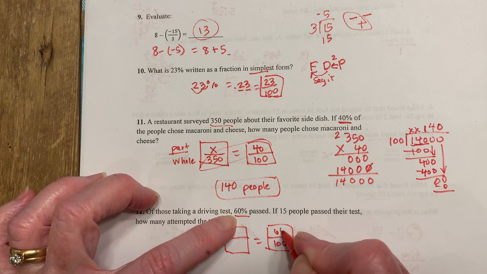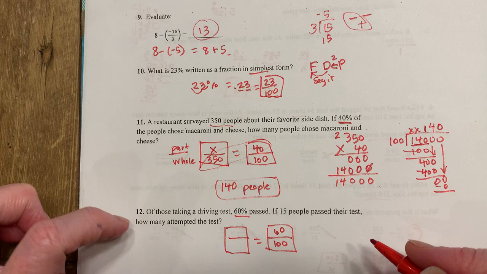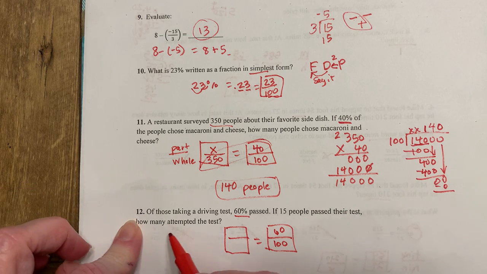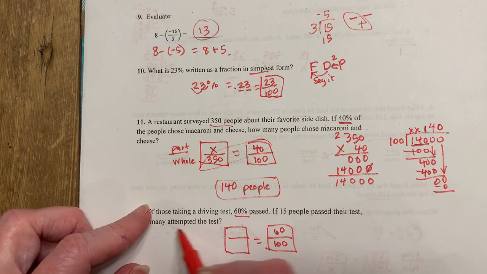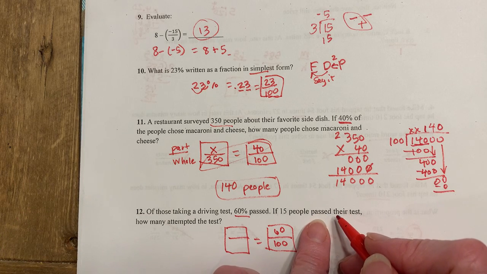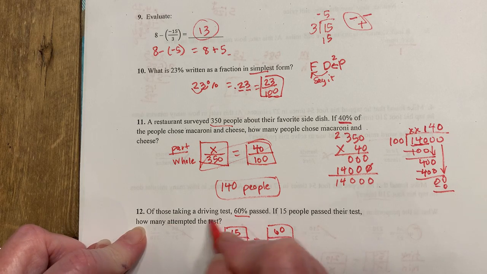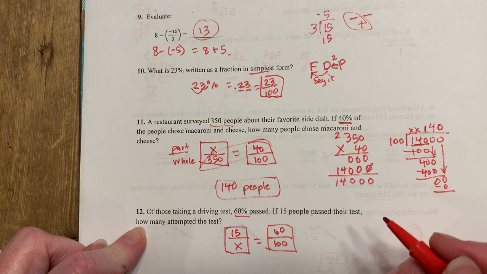I know the percent always goes above the 100. Hardest part is the part and the whole, right? So this is what I've got to figure out. So I know 15 people passed the test. I want to know how many people attempted the test. All the people had to attempt the test, but only some of the people passed the test. So the 15 is the part. And then all of the people is what I'm looking for. How many people attempted? Attempted just means how many people tried, right?